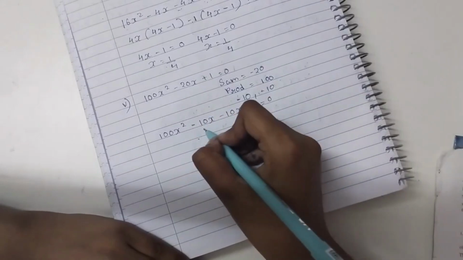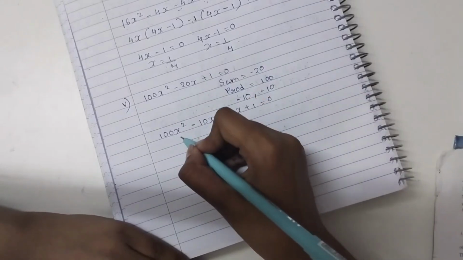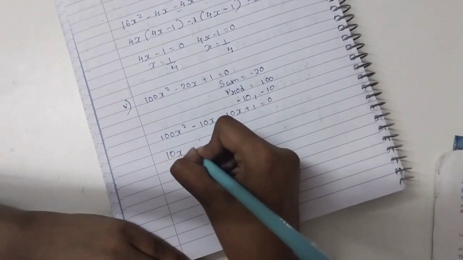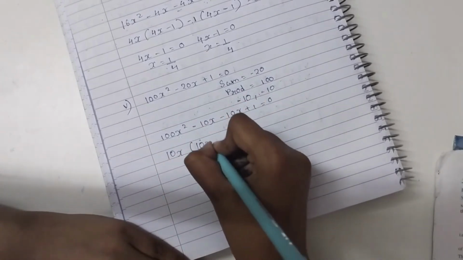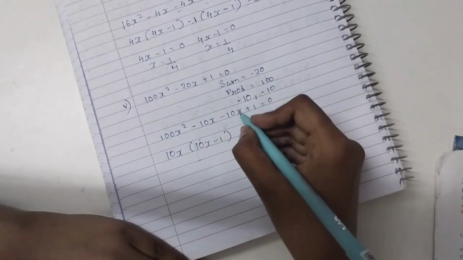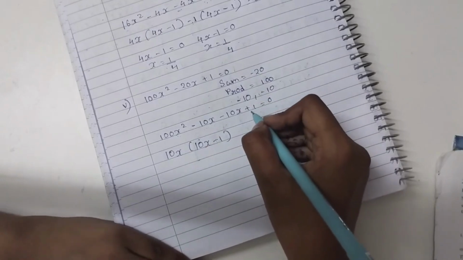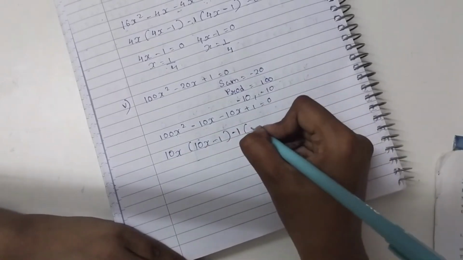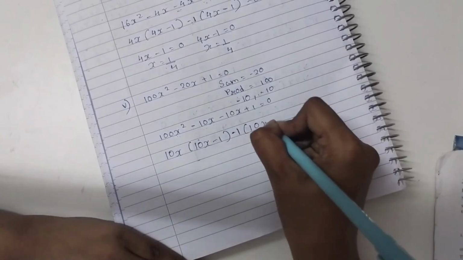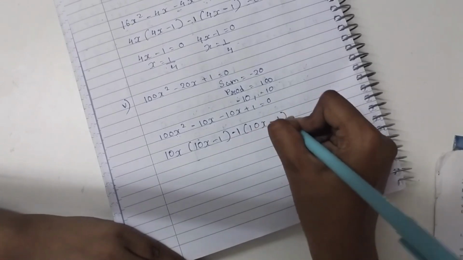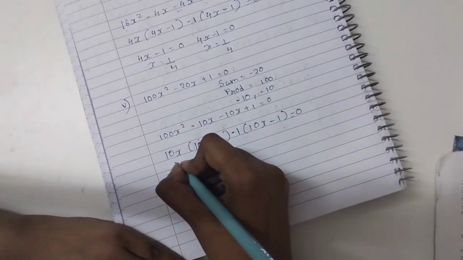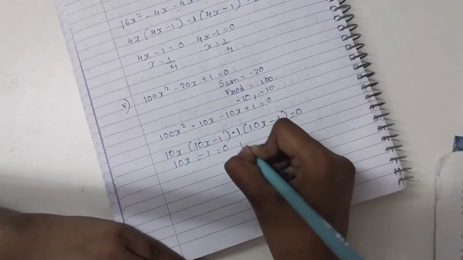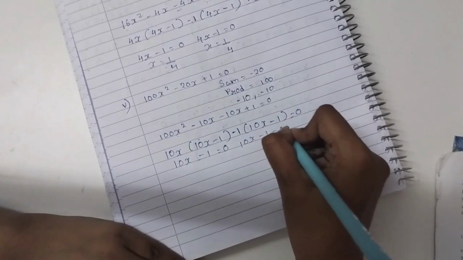We'll notice that the two common terms that we can take outside would be 10 and x. So when we take 10x outside, we'll have 10x minus 1 remaining. And similarly, in the second part of the equation, there are no common terms. So we're going to take negative 1 outside, and inside the brackets we'll have 10x minus 1, which is equal to 0. The two factors of this equation will be 10x minus 1 is equal to 0, and 10x minus 1 is equal to 0.